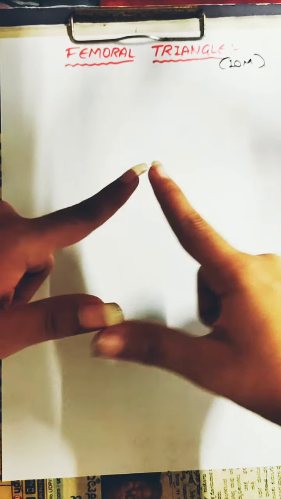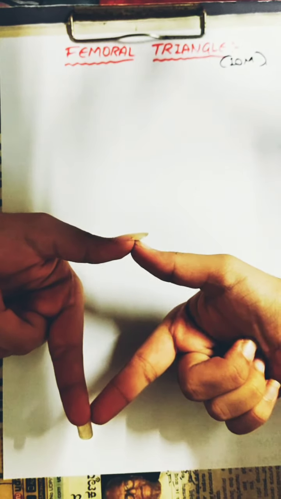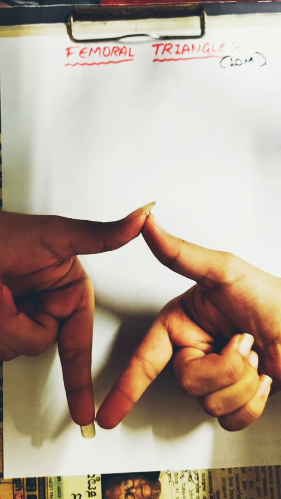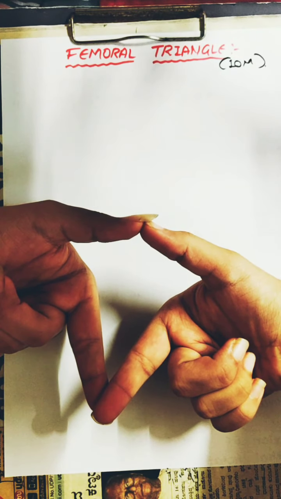If this is a normal triangle, the femoral triangle is somewhat like this. The base is directed upwards and the apex is directed downwards. It has a lateral side, a medial side, a roof and a floor. So we'll study about all its parts.